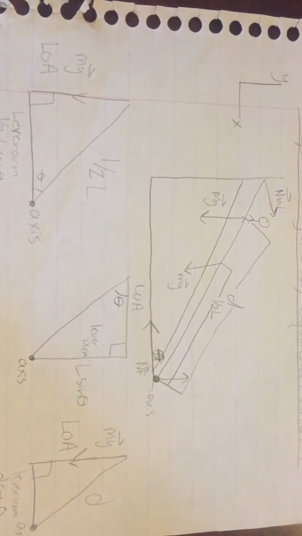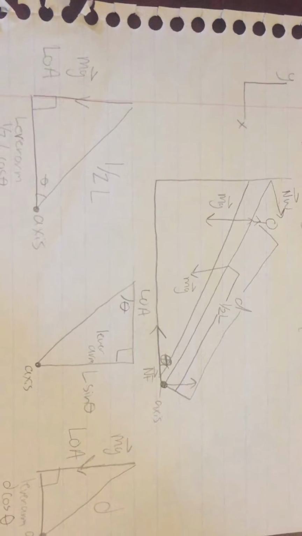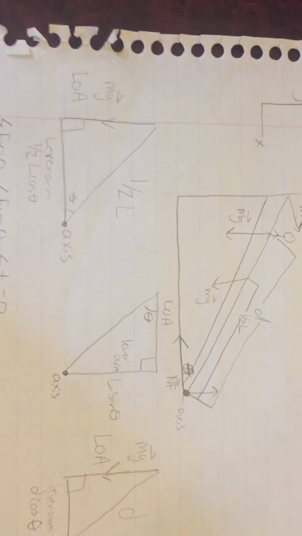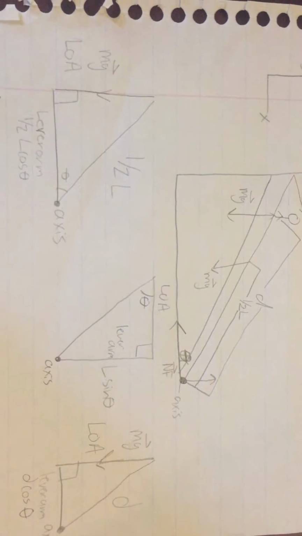Capital M is equal to 60 kilograms, and lowercase m is 15 kilograms, the masses of the person and the ladder respectively.